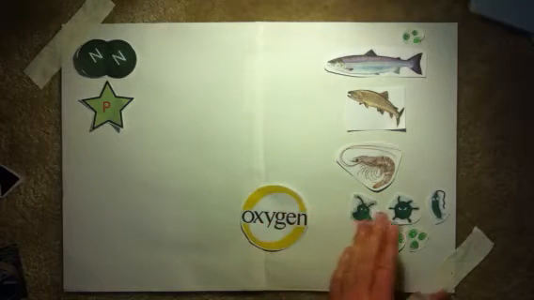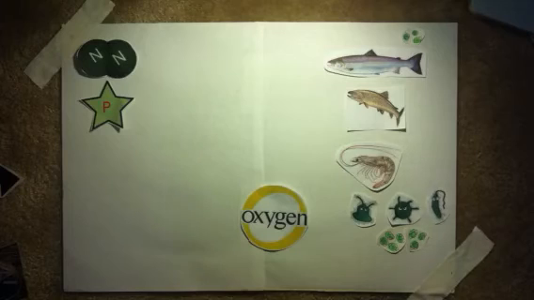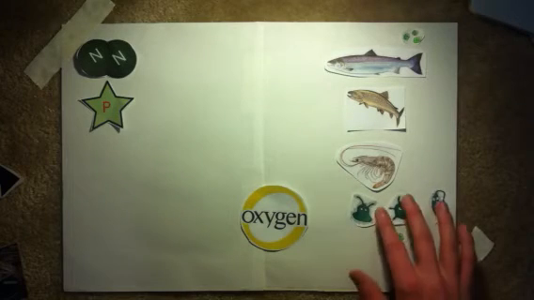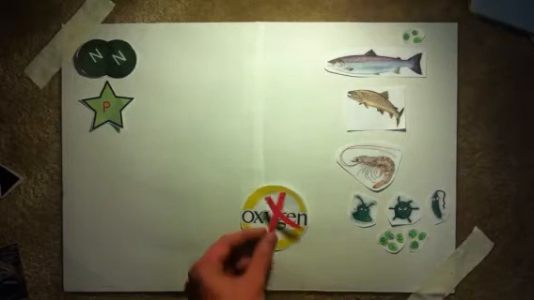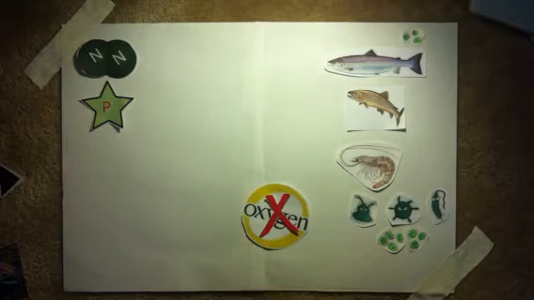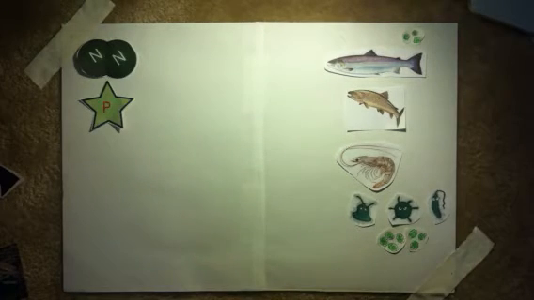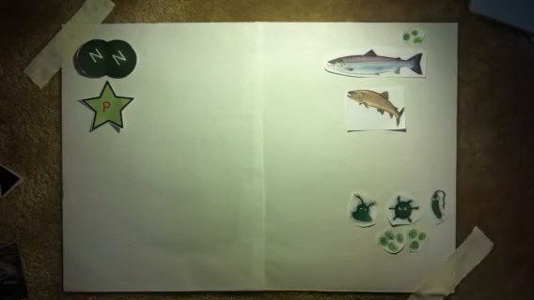Oxygen, which is vital for these species to live in the ecosystem, will eventually be depleted as this species spirals out of control. Without oxygen in the ecosystem anymore, other species that need it to survive that also live on the bottom, such as the shrimp, may become extinct.